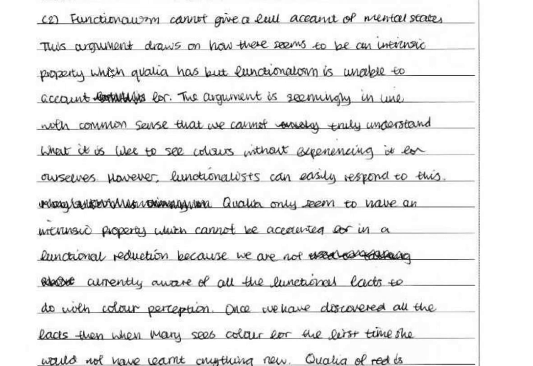Fantastic. That's exactly the argument. Now it's worth looking back at the video and perhaps making a note of that. This argument draws on how there seems to be an intrinsic property with qualia, but functionalism is unable to account for this. The argument is seemingly in line with common sense that we cannot truly understand what it is like to see colours without experiencing it for ourselves.